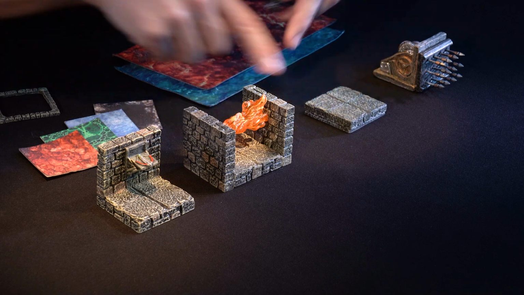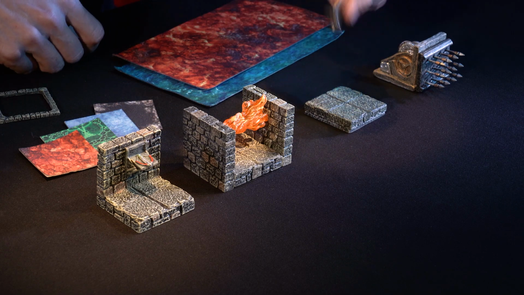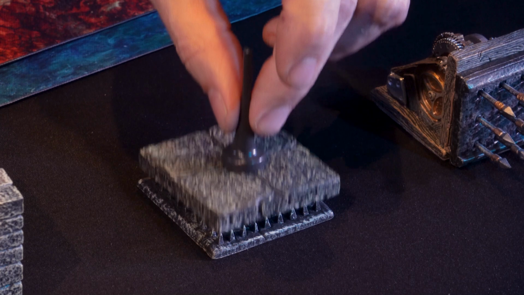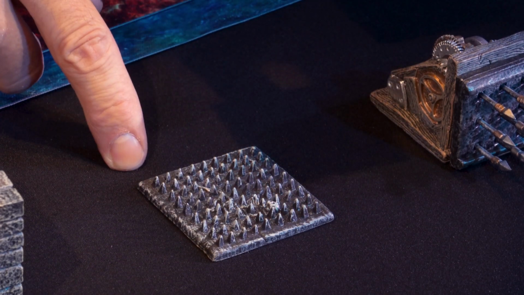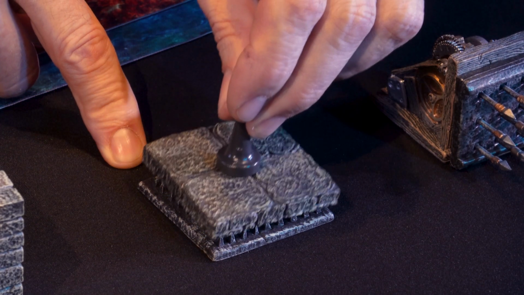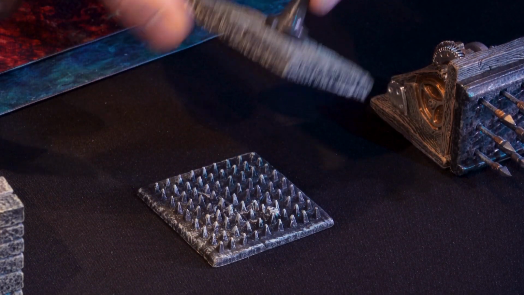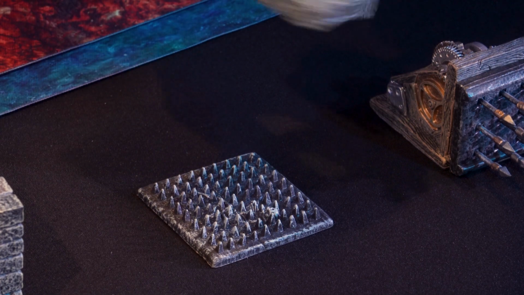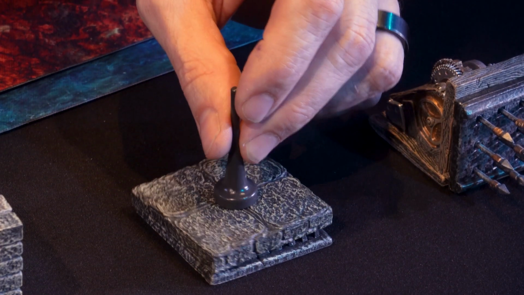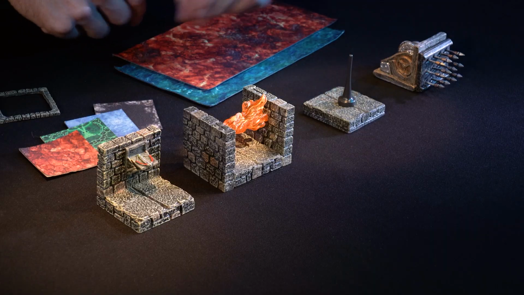We have some floor traps. In this case, it looks like a regular floor. We have a little floor removal tool. Pop in there and we can reveal there's spikes underneath. This is the same height as regular floors, same top as regular floors, slightly shorter, and can accommodate a couple of different traps you can put underneath there. Those are really fun to reveal.